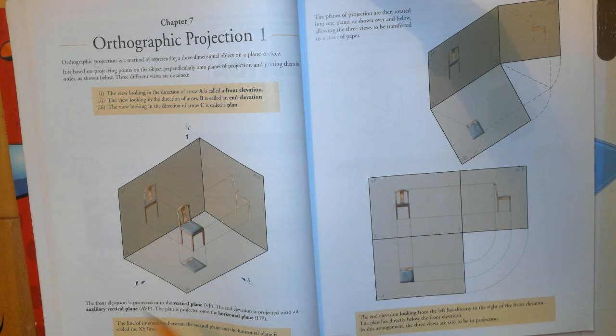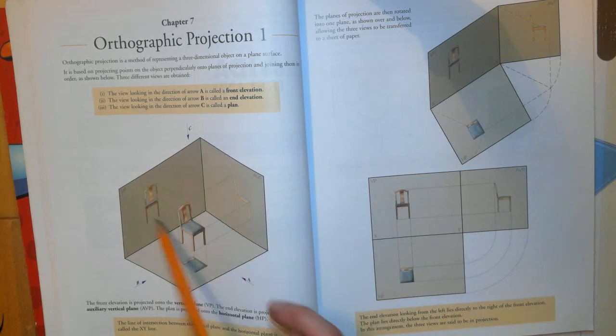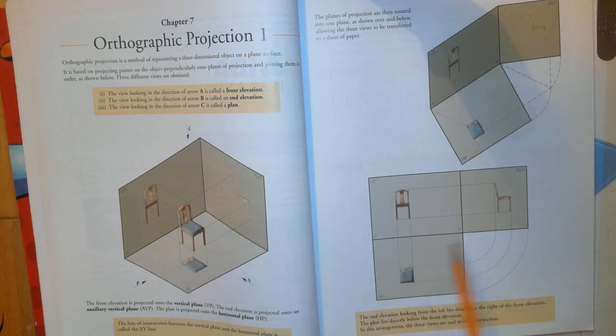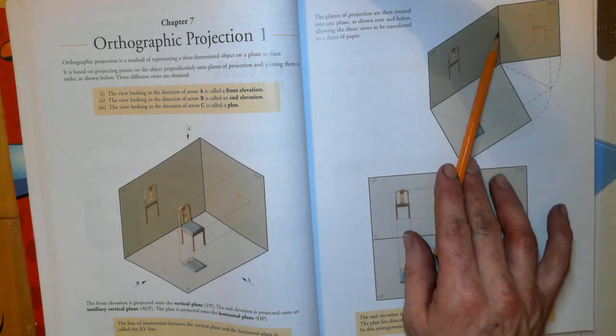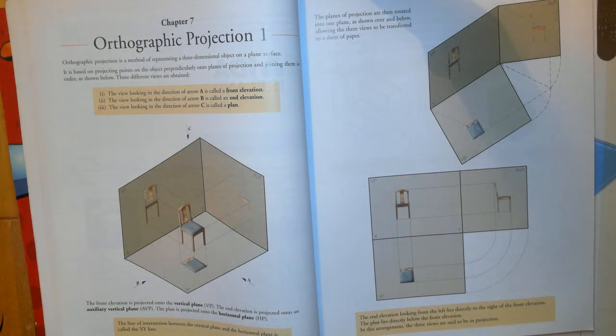And how we draw it on a sheet is we draw a line across the middle called the XY line, and the side view is projected from the bottom view and or from the top view. So in a 3D room it goes onto the walls, but on a sheet the walls are folded down flat so that we can represent it like this.